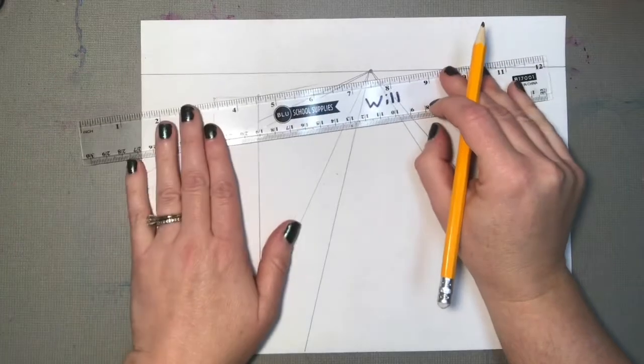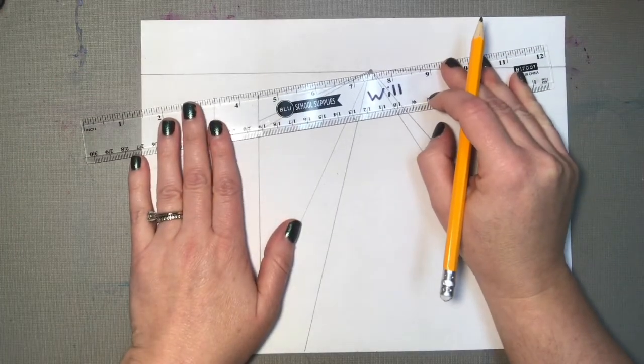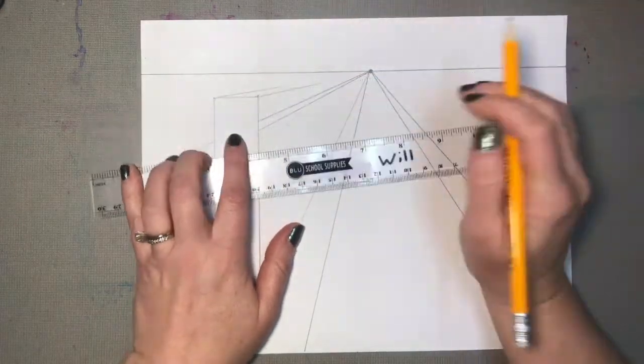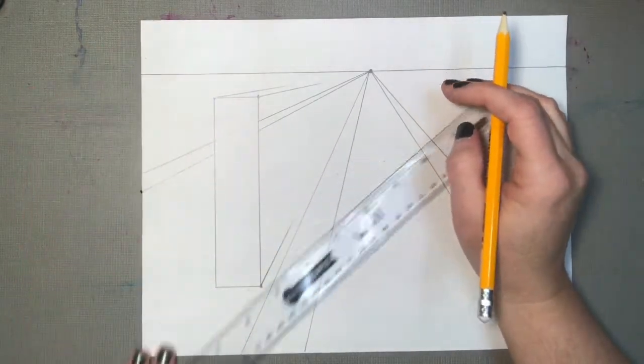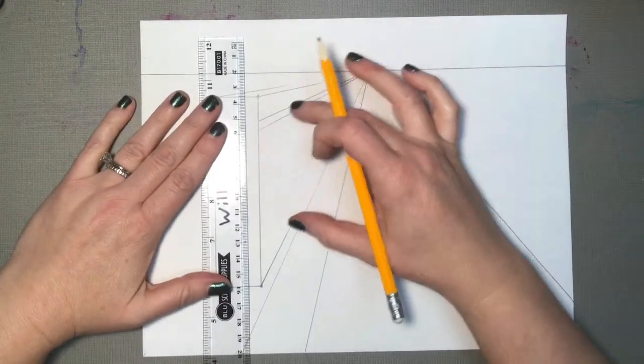And even over here, we can see the top of this building just a teeny tiny bit. It's going to have a really, really skinny shape for the top of the building because it's almost at eye level. Now I get to decide how far back this building's wall goes.